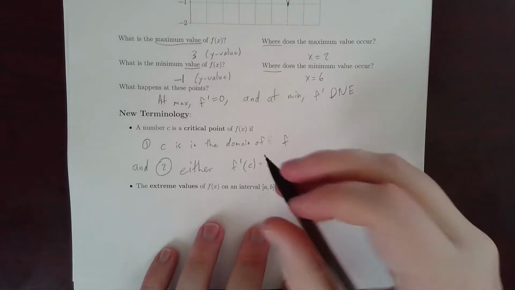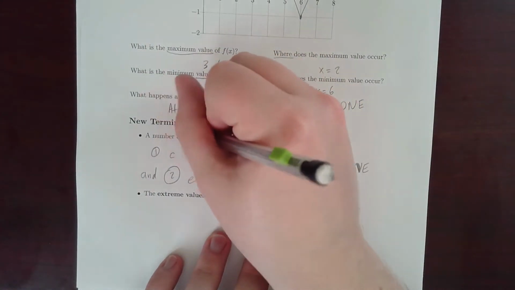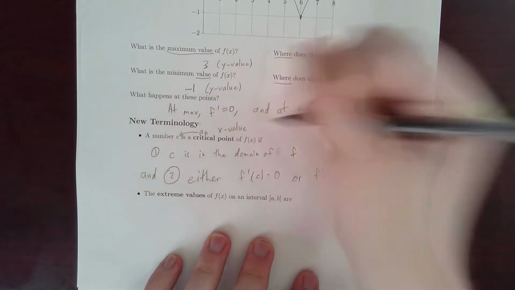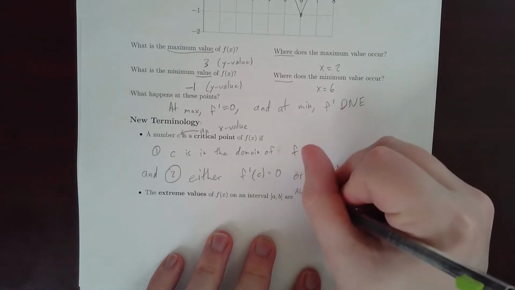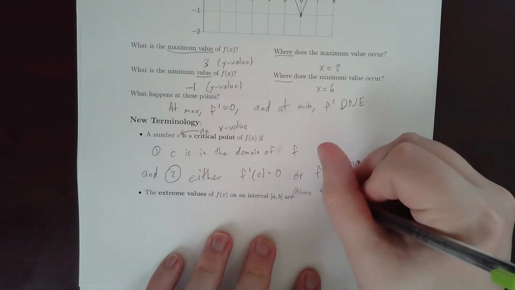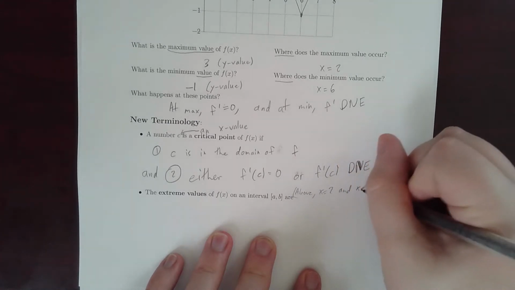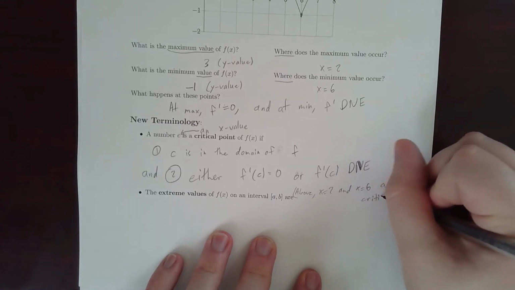So here the c is referring to an x value.